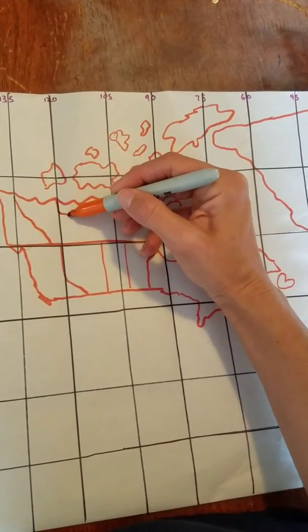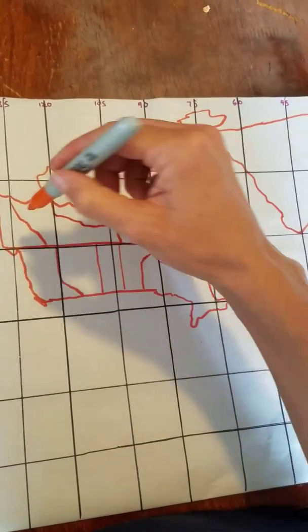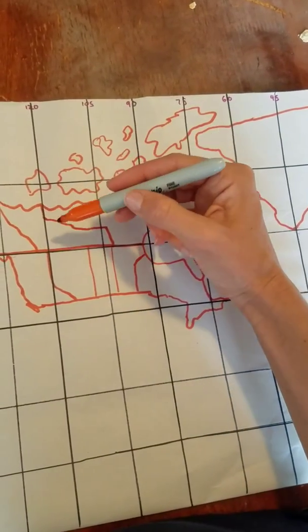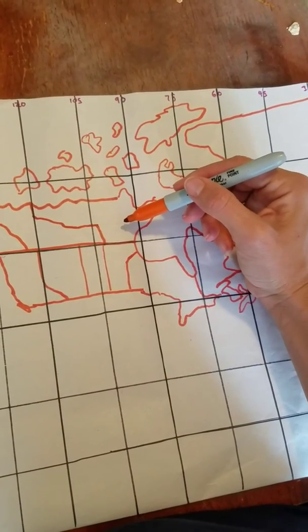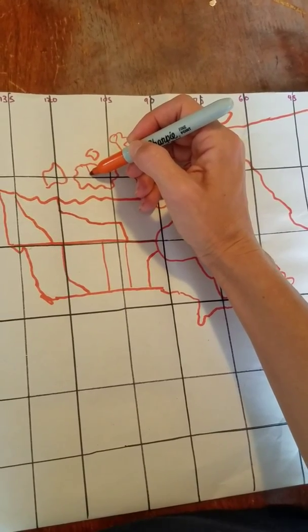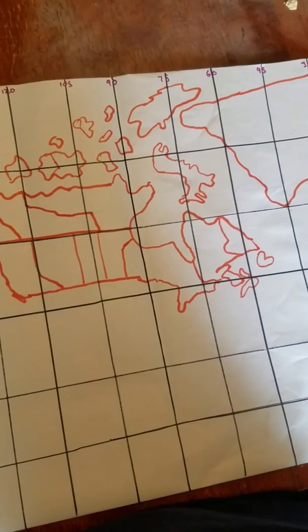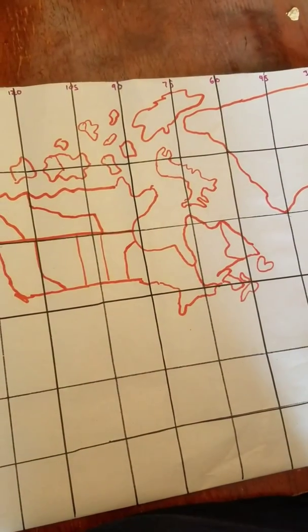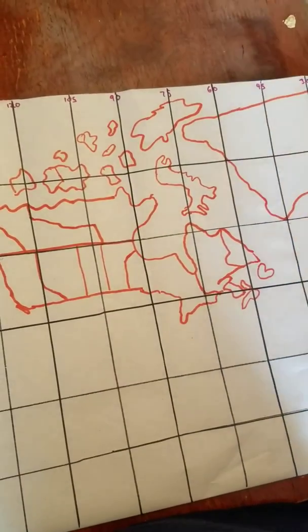So it goes down, and then it goes across, and then it goes down. So now you have Yukon Territories, Northwest Territories, and Nunavut Territories. And then poor Queen Victoria Island, it gets chopped in half up here, and has to share with Nunavut and Northwest Territories. Very sad. And so now we can start labeling.